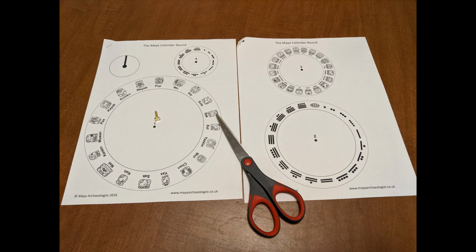To make your Maya calendar, you'll need a couple of things. First, you'll need the two pieces of paper that have the calendar printed on them. Then you'll need a pair of scissors to cut the circles out. You'll also need a brad, a paper fastener, to secure the whole thing together. That's that gold thing there on the left.